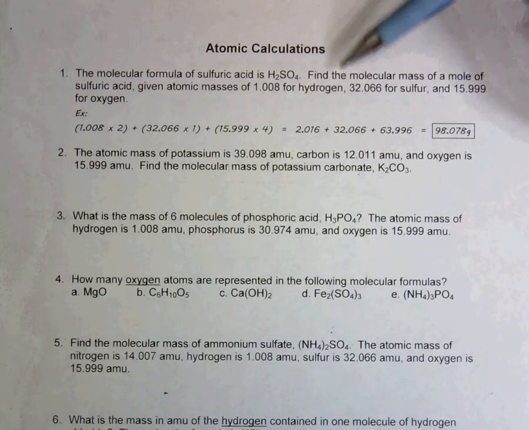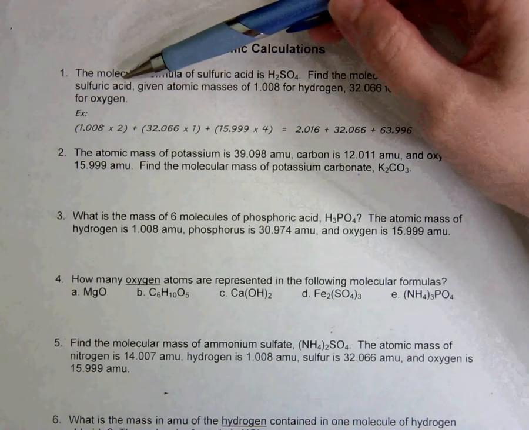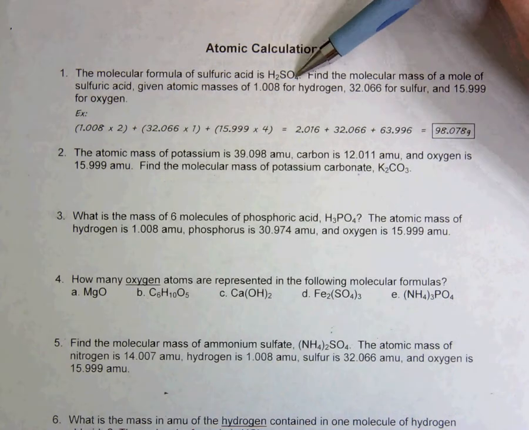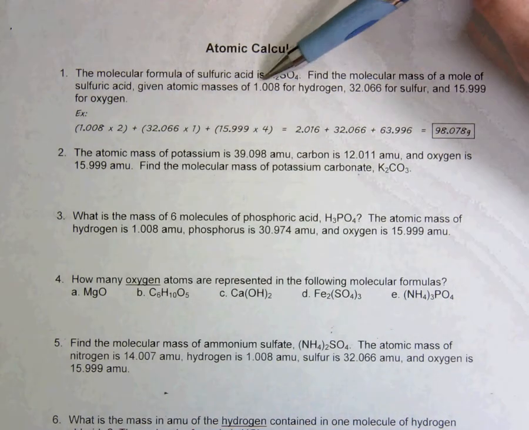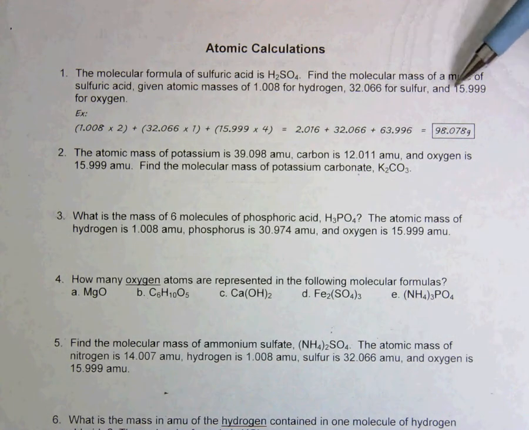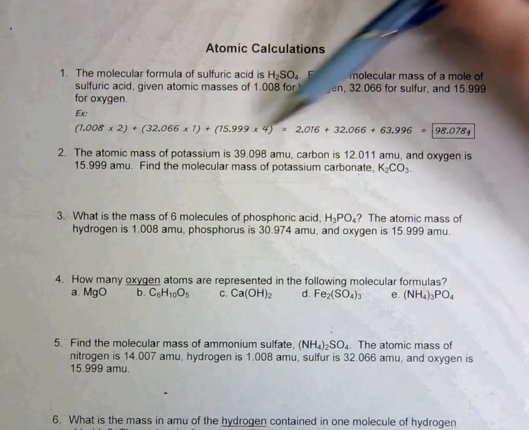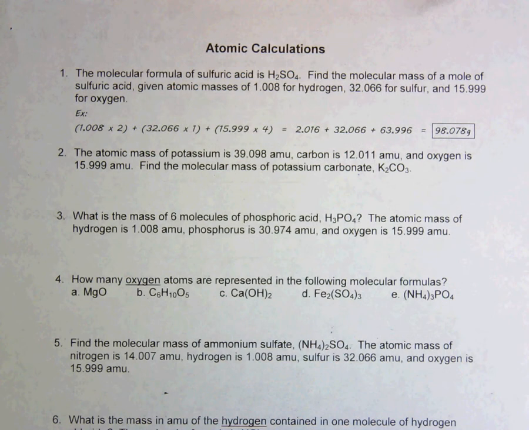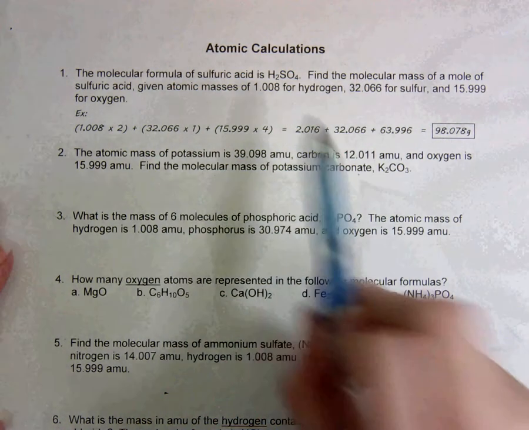So here it says find the molecular mass of a mole of sulfuric acid, which is H2SO4, given atomic masses of 1.008 for hydrogen, 32.066 for sulfur, and 15.999 for oxygen. Now, this one has the example worked for you so you can see how it's done.